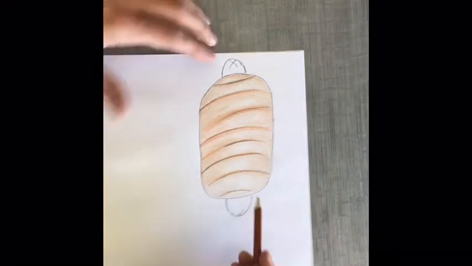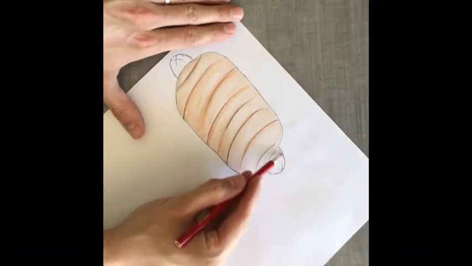Okay, now it's your turn to color. Take your time, make it look nice and neat, and let's go.